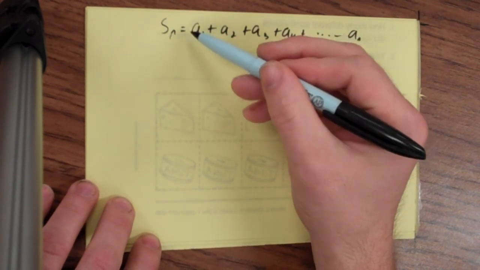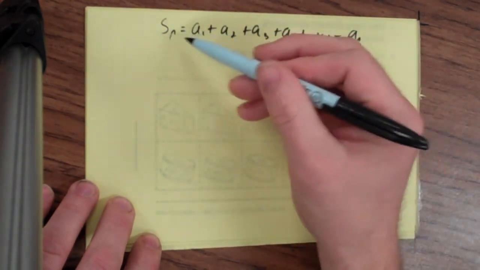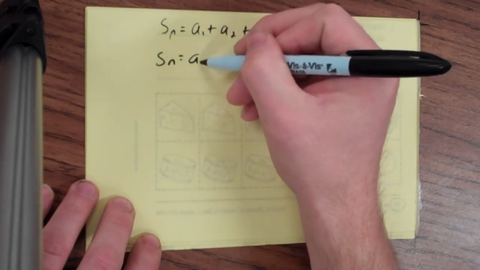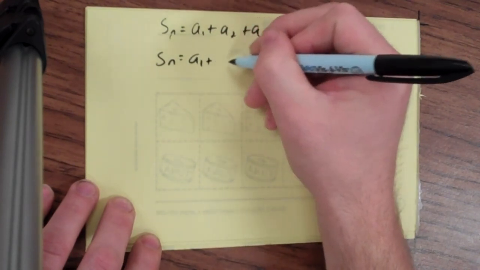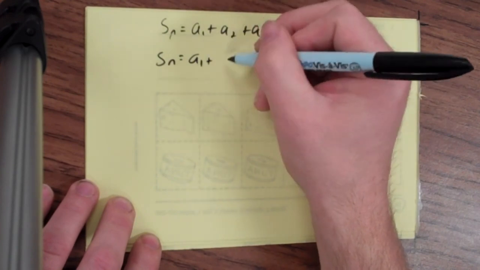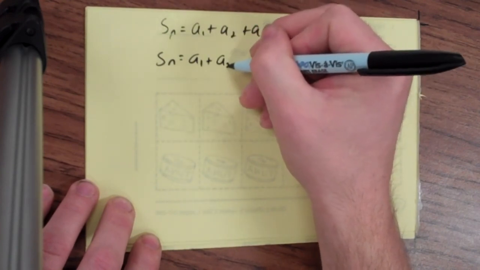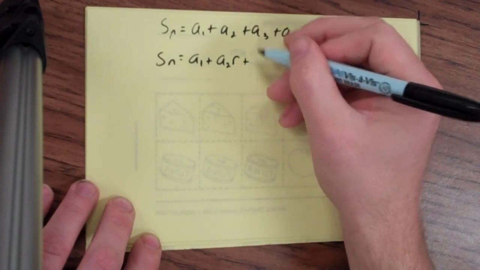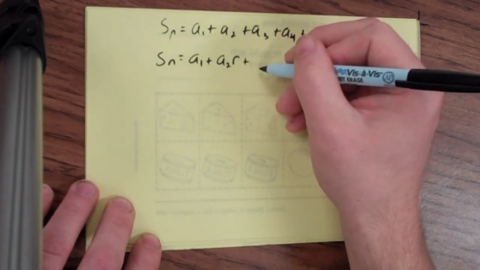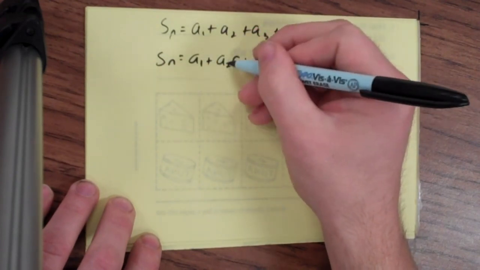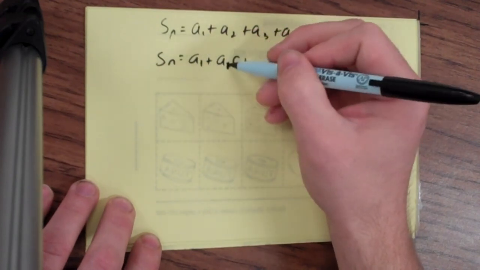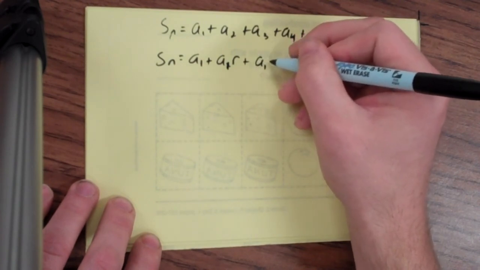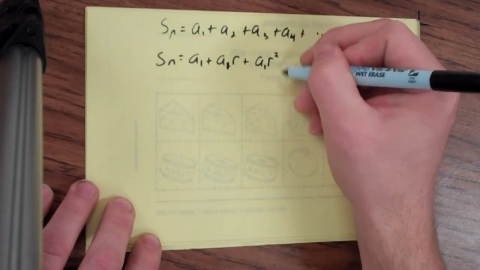Now let's look at these terms a little differently, because we know it's a geometric sequence. So S sub n is a sub 1. Okay, so a sub 1 is a sub 1. But how do we get a sub 2? We take a sub 1 and we multiply it by the common ratio. And how do we get a sub 3? Well, we take a sub 2 and we multiply it by the common ratio. But a sub 2 is just a sub 1 times r. So we'll take a sub 1 times r and multiply it by r, which would be r squared.